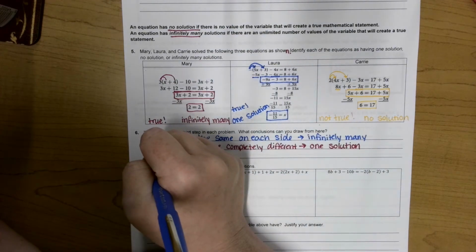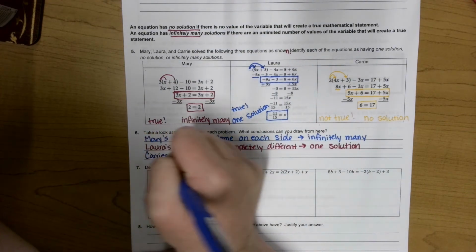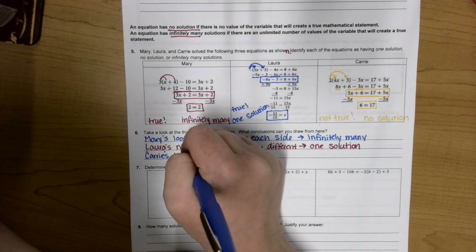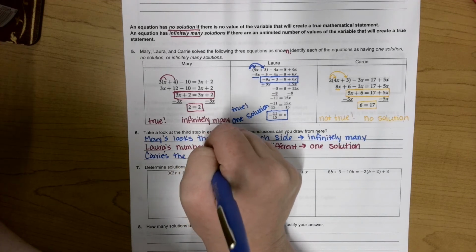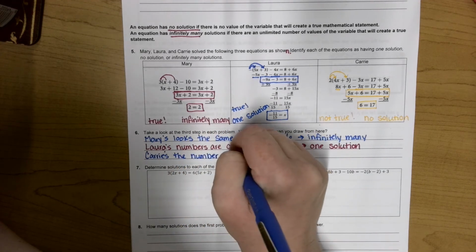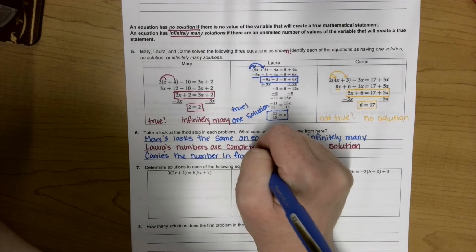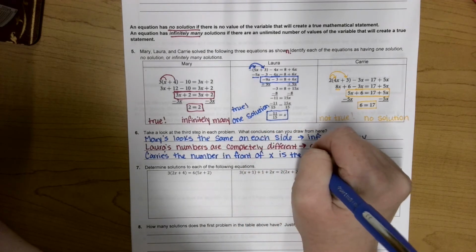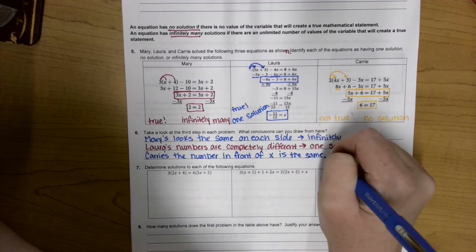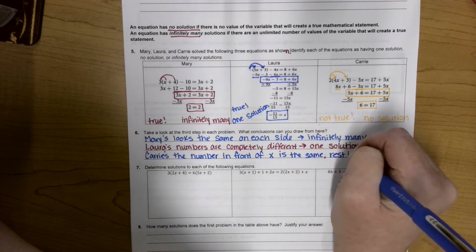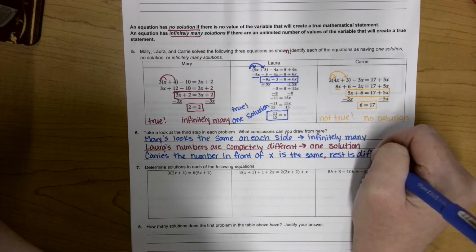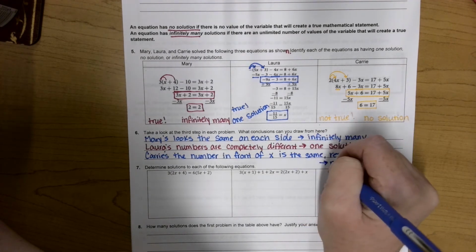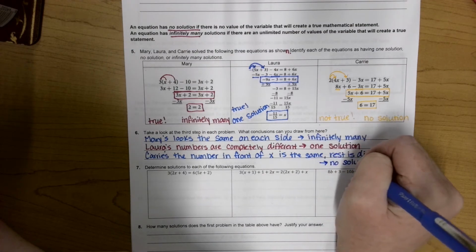So Carrie's, we can say the number in front of x is the same. Rest is different. And we had no solution.